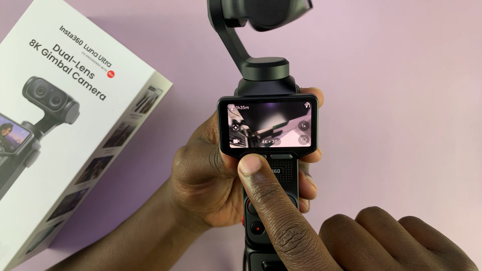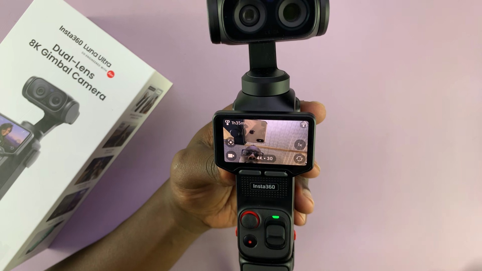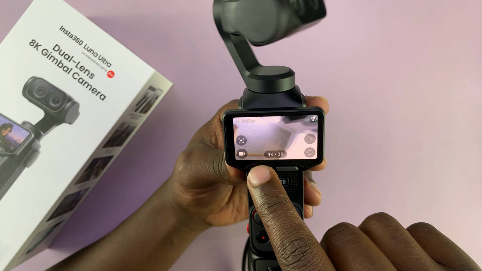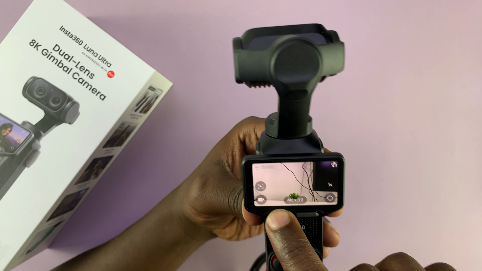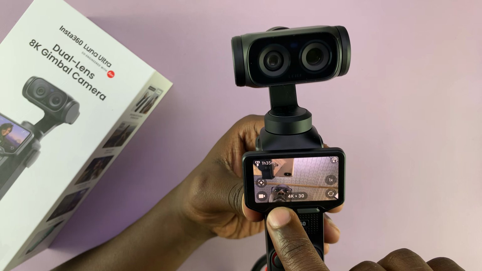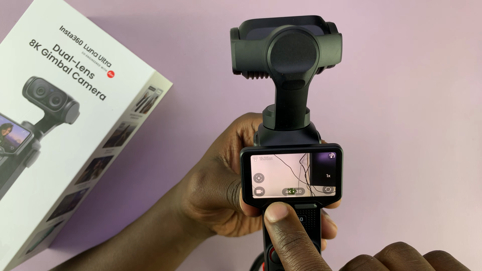On the left one, it's made to change between the selfie mode and the front facing mode of your camera. Anytime you press it, it changes and then it changes back to look forward.